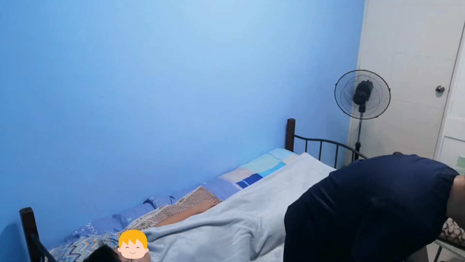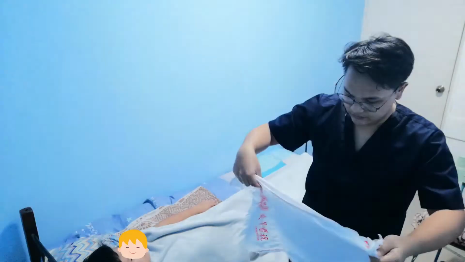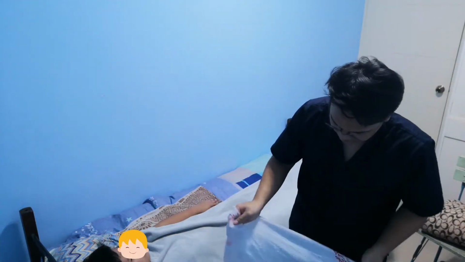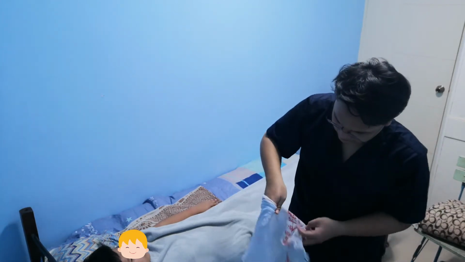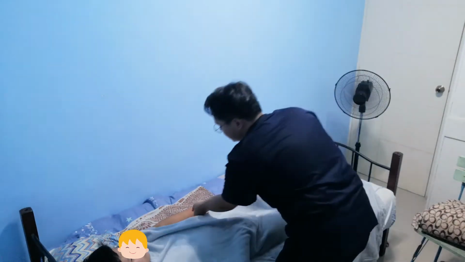So for our next step, we will be washing, rinsing, and drying the client's arms by elevating the client's hands and supporting the client's elbows as well as the patient's wrist. Sir, tatas natin yung kamay.